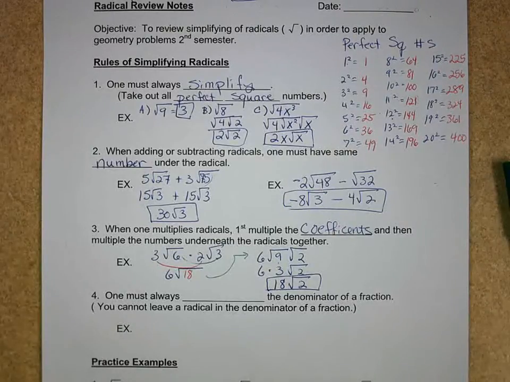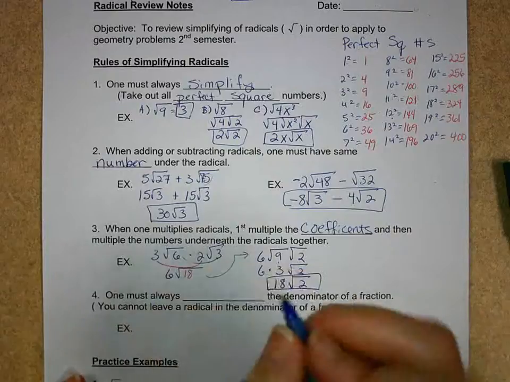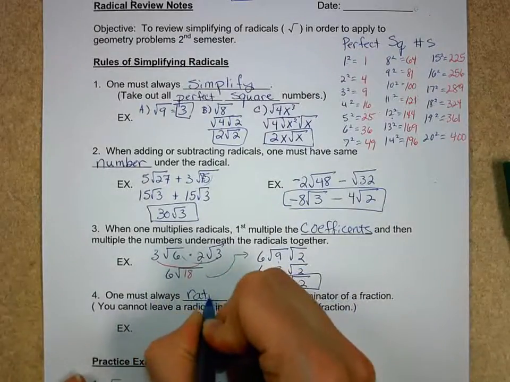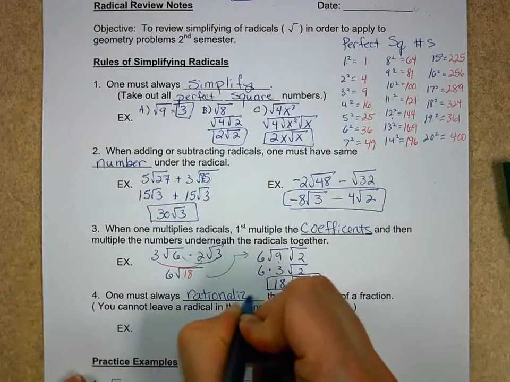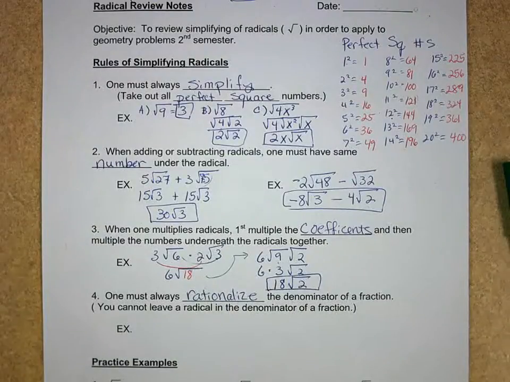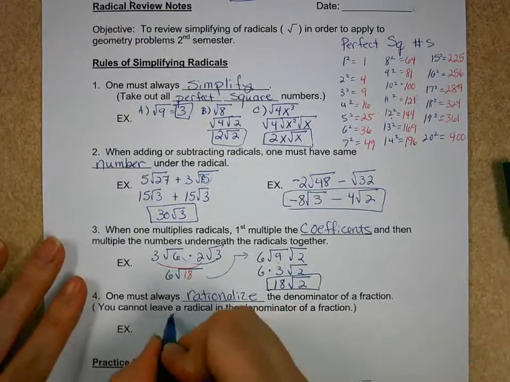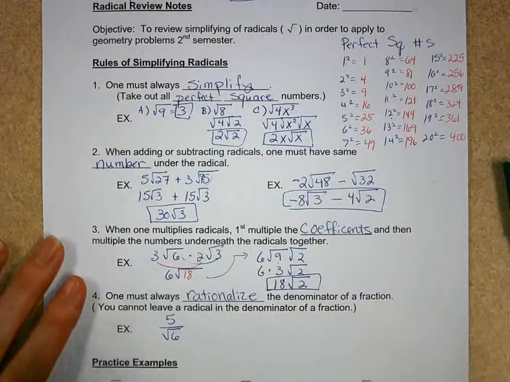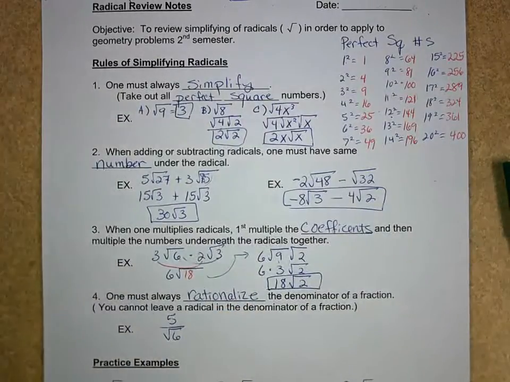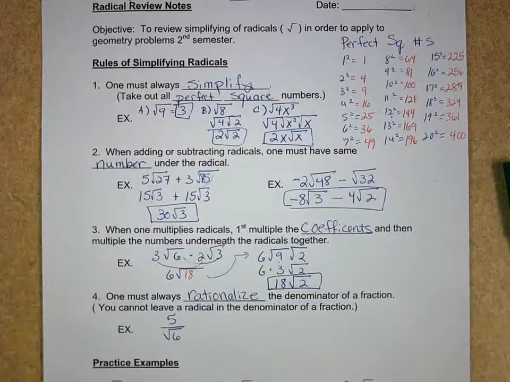All right, one must always also rationalize the denominator. This is going to be huge in a few days. What I mean by that is you can never have a radical ever in the denominator. So if I have something like this, 5 root 6 over the square root of 6, that's illegal to leave it that way, even though the square root of 6 is simplified as much as possible.